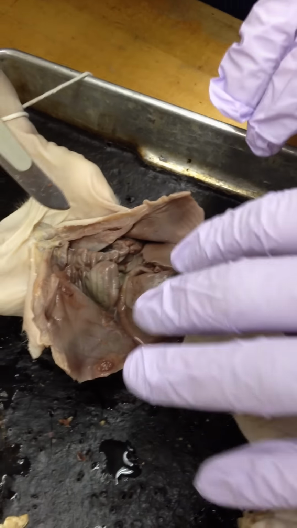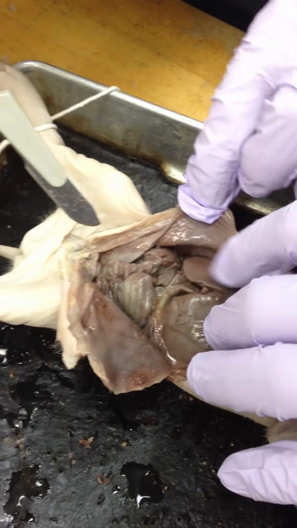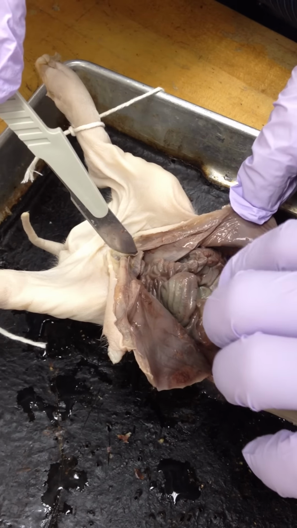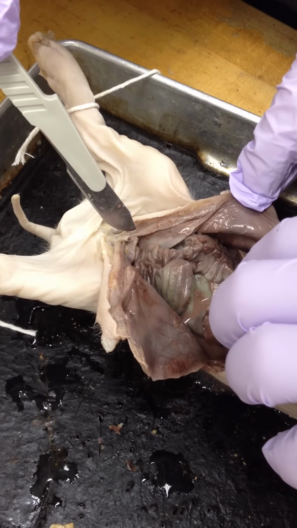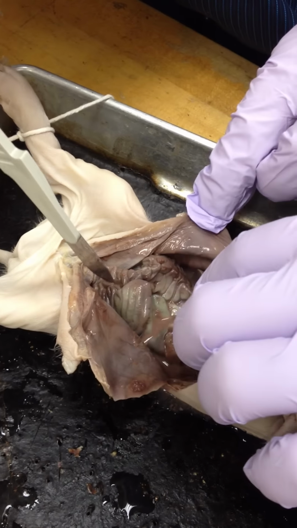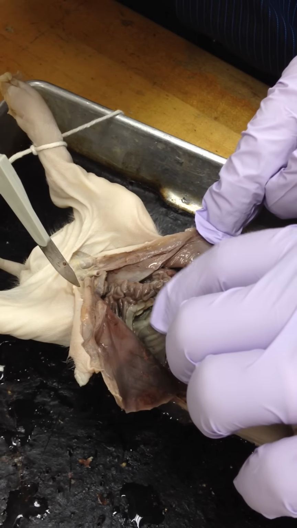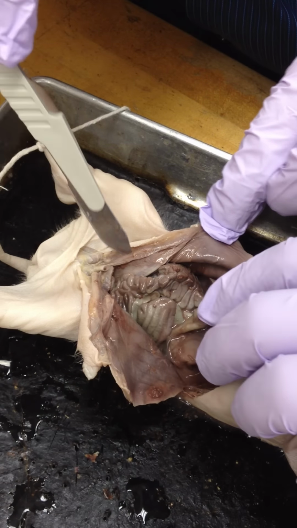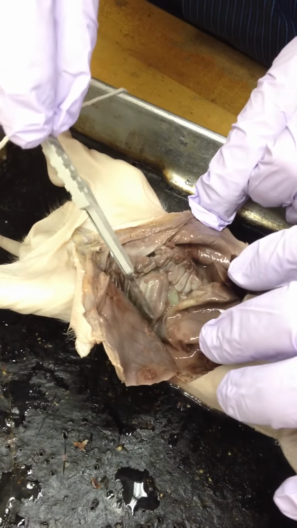This is the liver, right? Yep. The stomach should be right underneath the liver. Maybe I punctured it. Yeah, maybe that's what that is, possibly. The small intestine is all these. Sorry, that's the large intestine. There it is, the ascending, transverse, and descending.